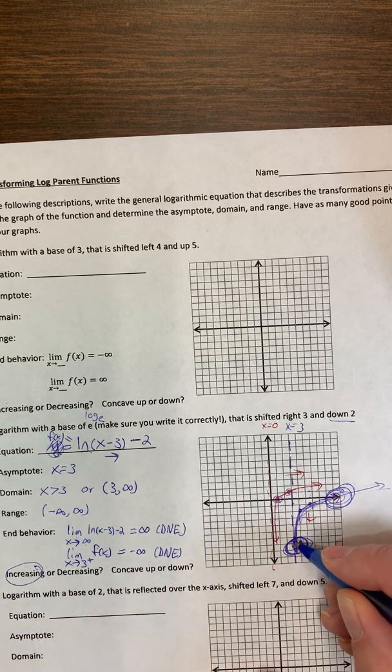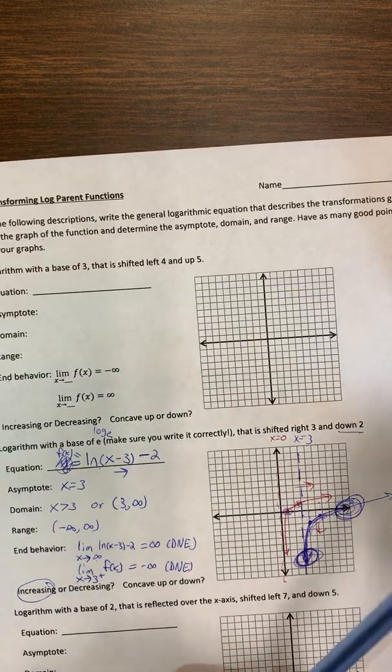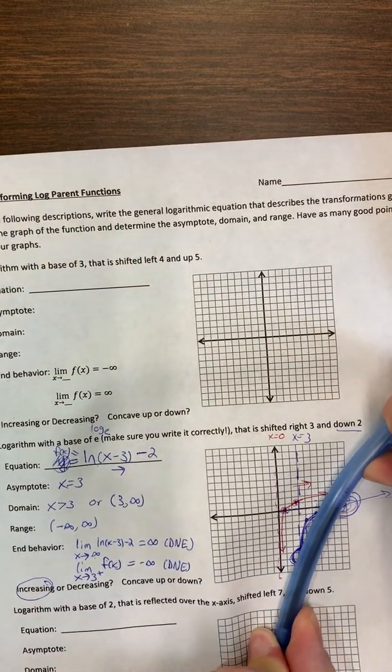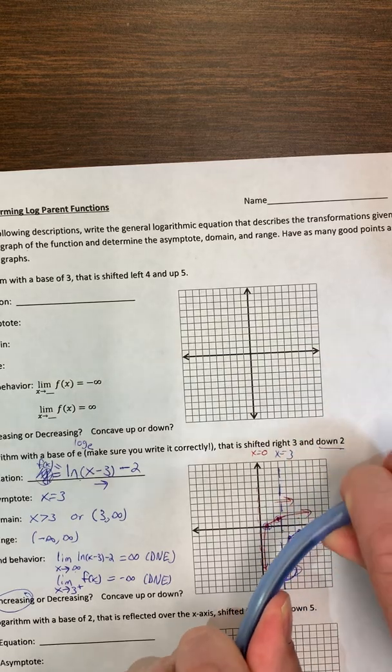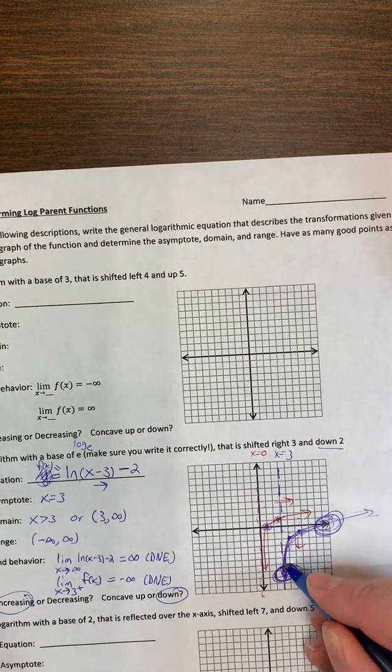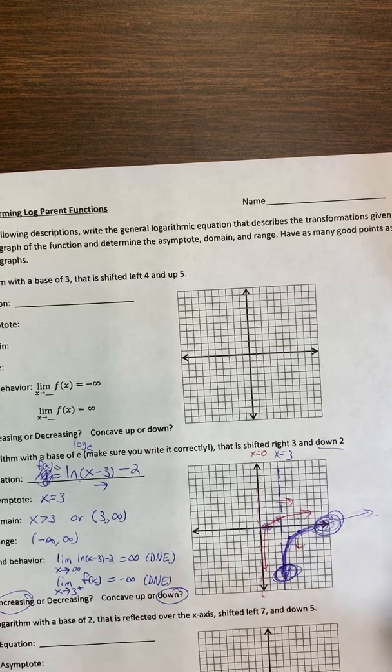As we read from left to right, even though it's increasing, the function is bending down. If it were a straight line, it would look kind of like this, but it bends. I hope you guys can see it's bending down. And so we say it's concave down because that's the way it's bending. It's bending downwards.